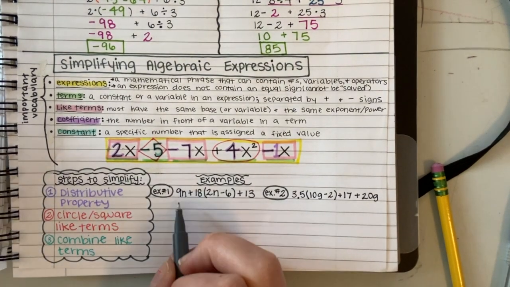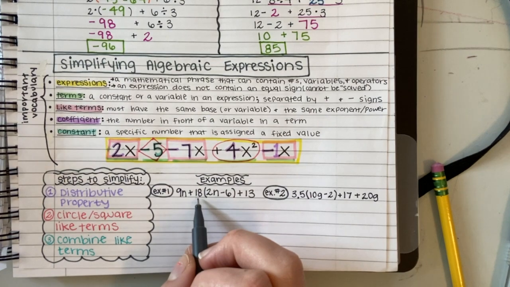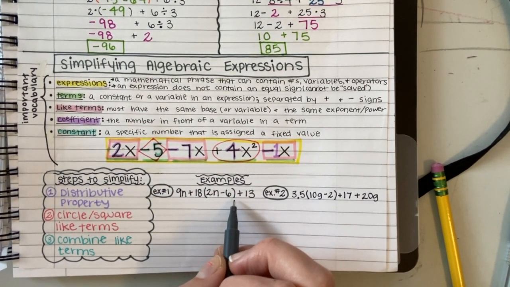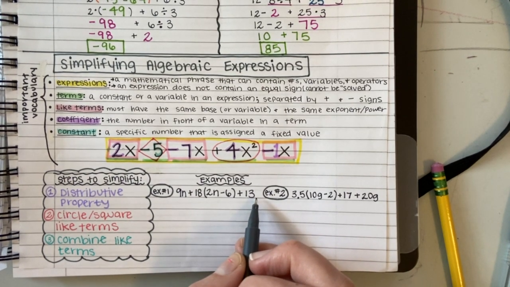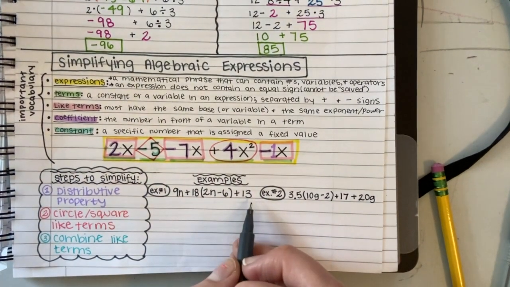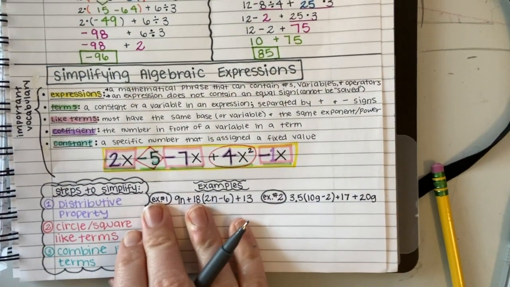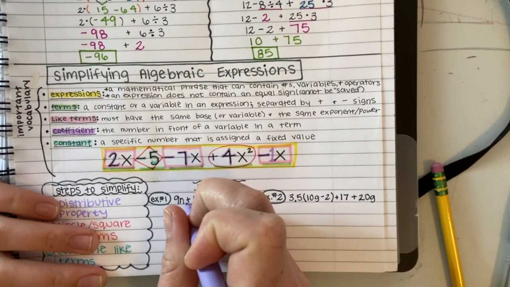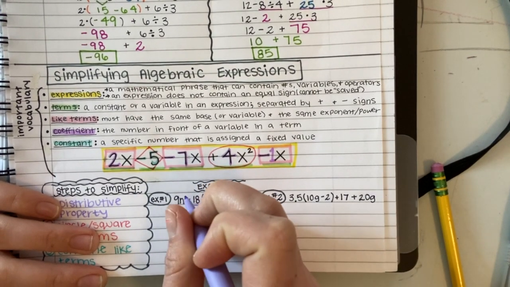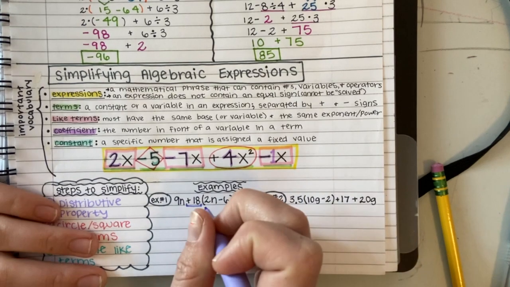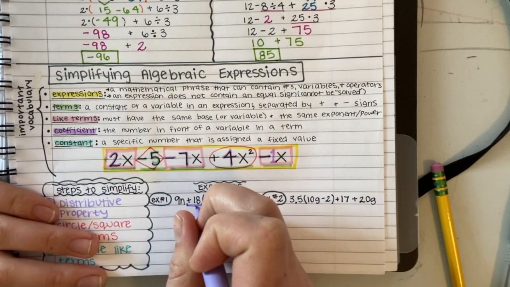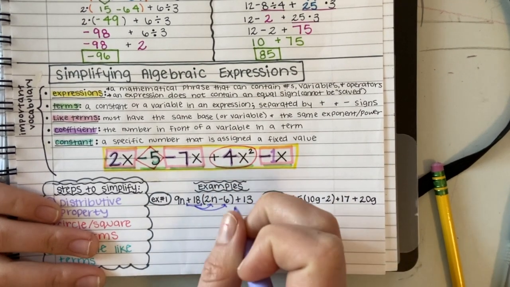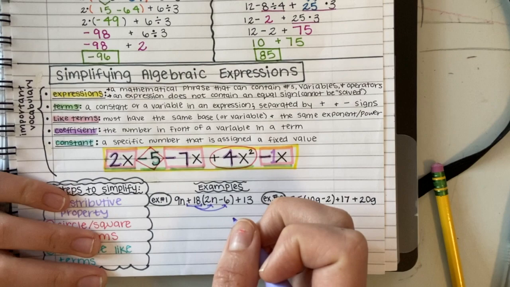says 9n + 18(2n - 6) + 13. So the first thing I'm going to do is the distributive property. The distributive property tells me that the coefficient directly attached to the parenthesis needs to be multiplied by the first and last, or just every term that's inside of the parentheses.